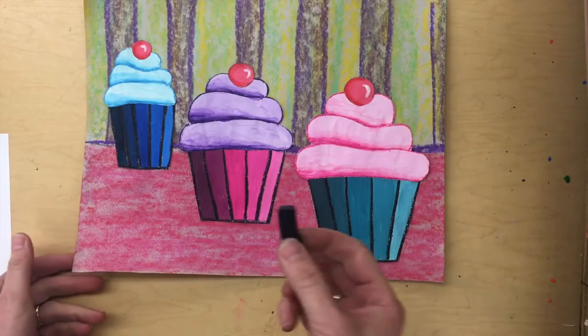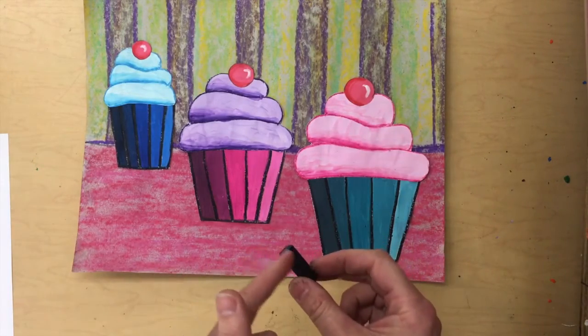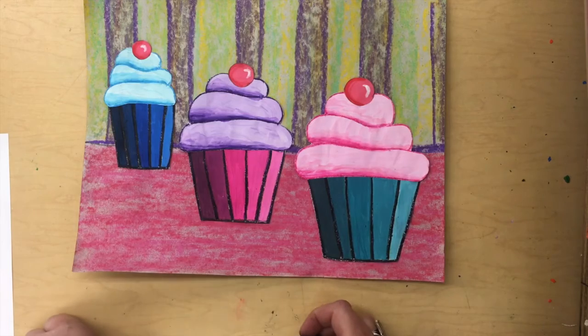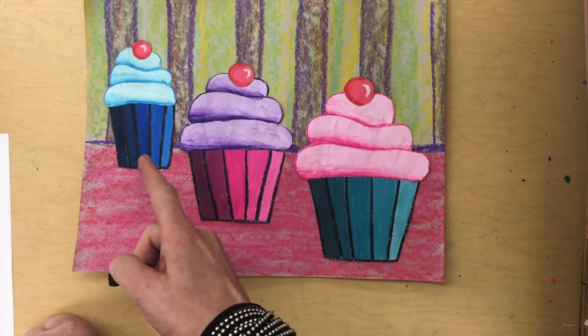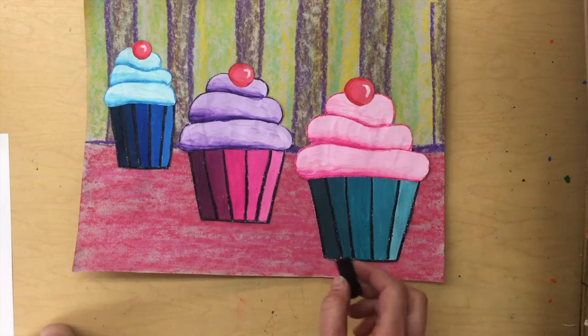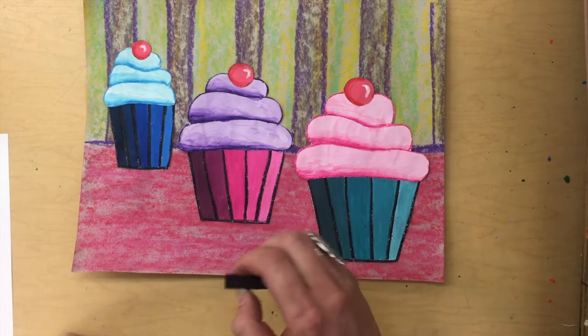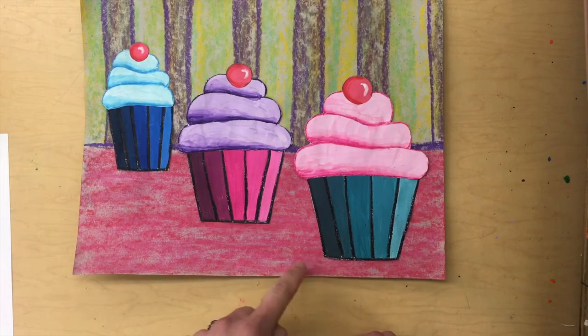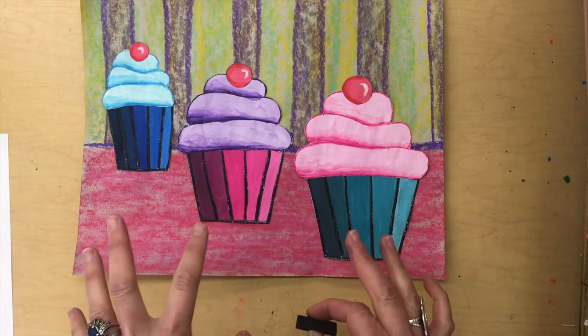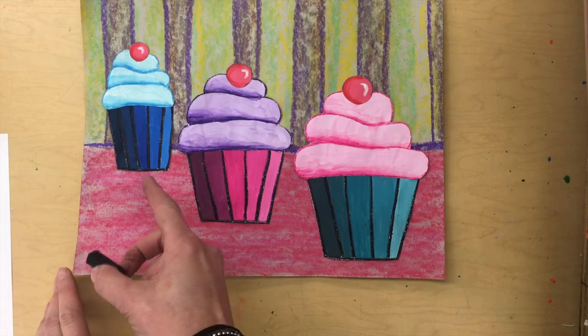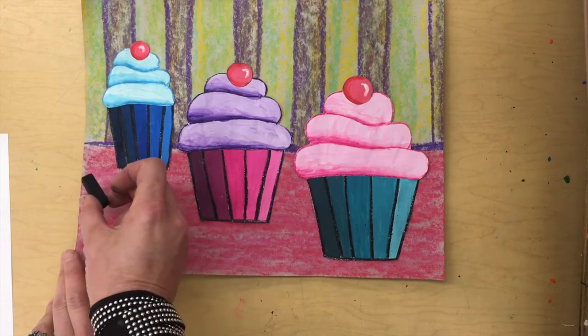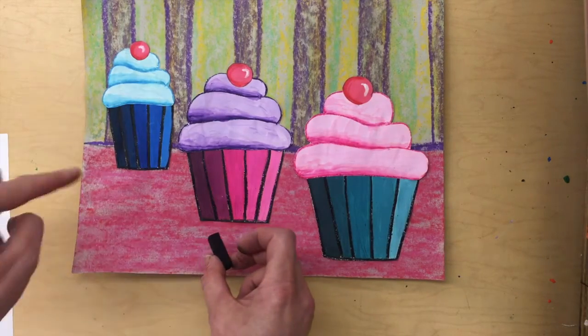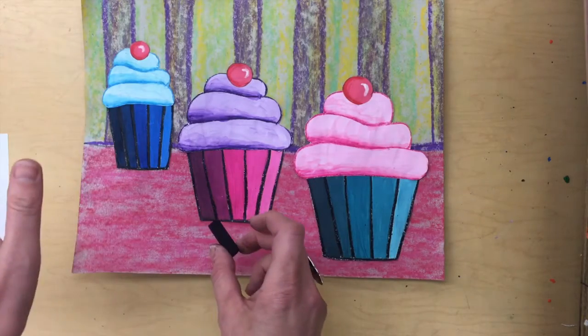All right, I'm going to show you how to put this on. So here I have my piece of black chalk, a square one with corners, and I'm ready to get started. I am actually going to start with my smallest cupcake because I'm right-handed. And if I make my shadow here on my large cupcake, then I'm going to probably be rubbing my hand on my drawing and smearing it everywhere. So I'm going to start over here so that I can draw this and then move over here, and this one will be out of my way.